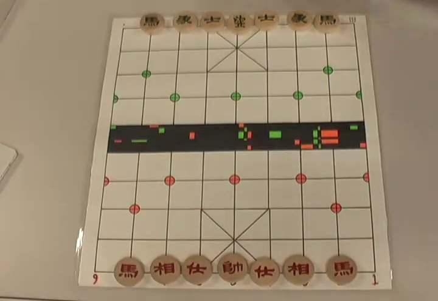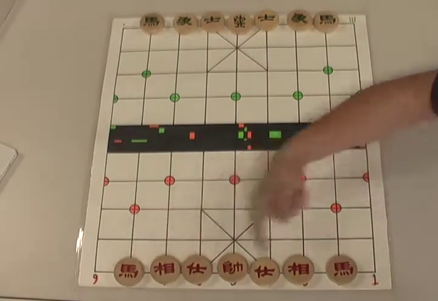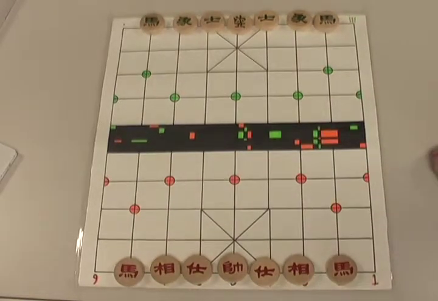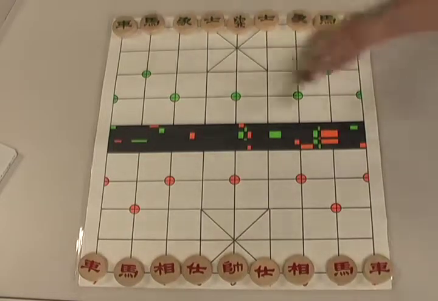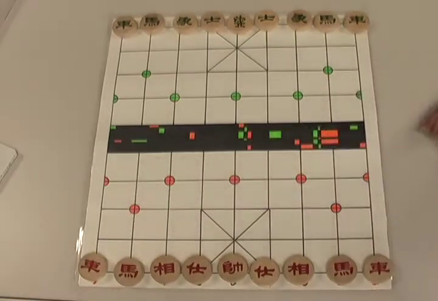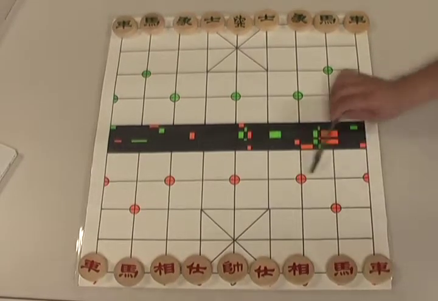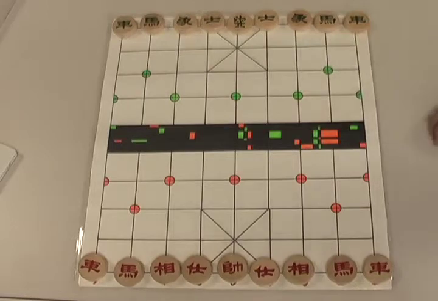Next we have our horses. Here are green's horses, and here are red's horses. And finally, to fill out our back ranks are the 2 rooks. And just as in Western chess, these are your traditional rooks. So now we'll talk about the remaining pieces you'll see go in these spots. And again, they're just to make things easy.